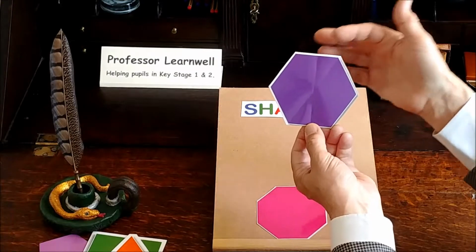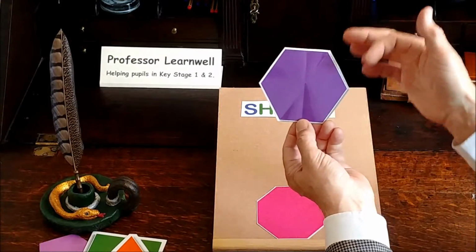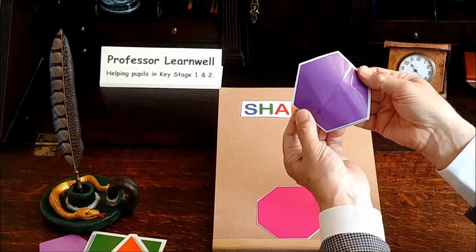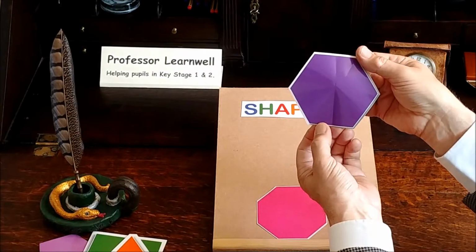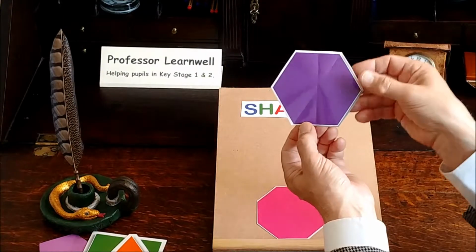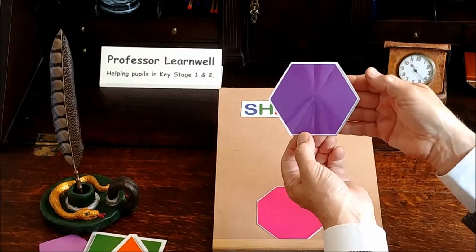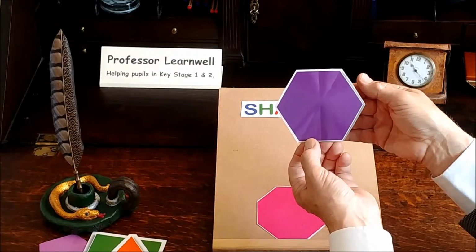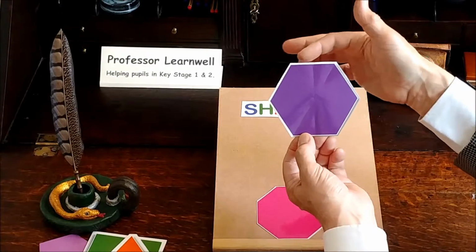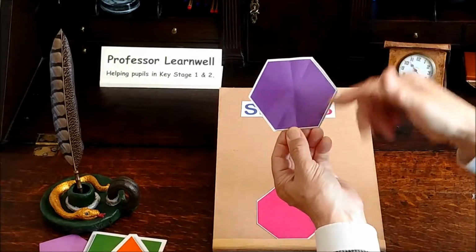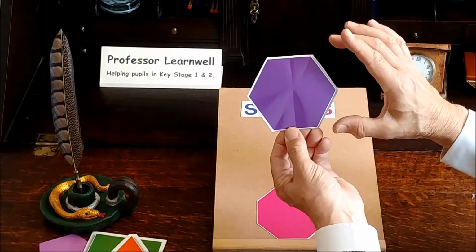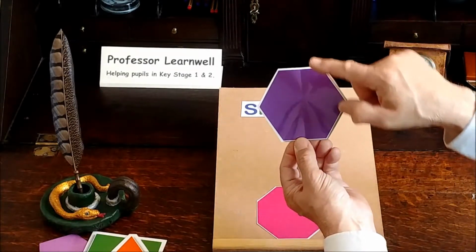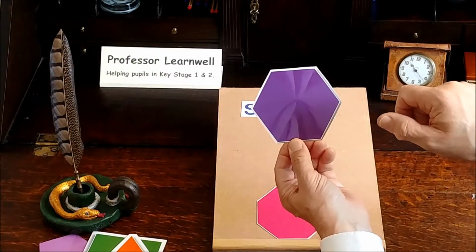Some people use a mirror to check, but I always prefer to cut out the shape and fold it to be perfectly sure that there are lines of symmetry. If it's an irregular hexagon, then probably there will be no lines of symmetry, but it would depend exactly. If these two shapes, these two sides actually were longer but equal to each other, it wouldn't be a regular hexagon, but there might well be a line of symmetry and possibly a second one.